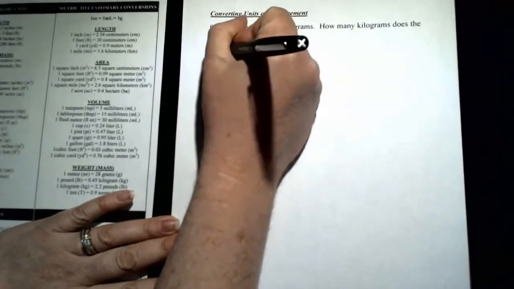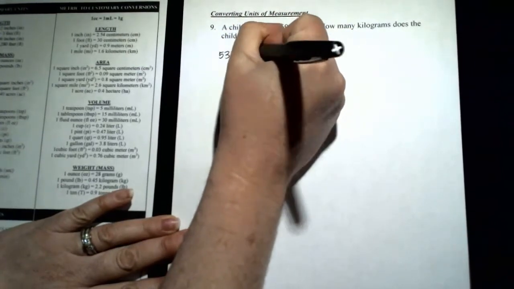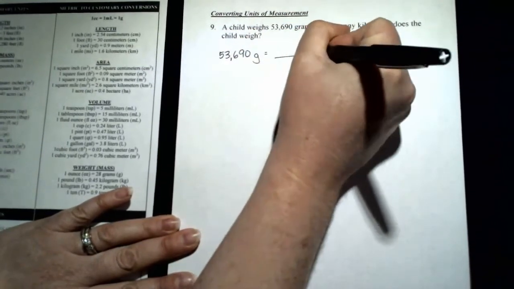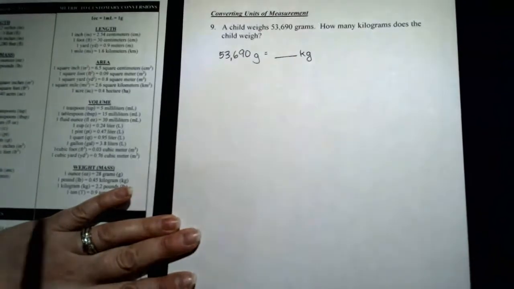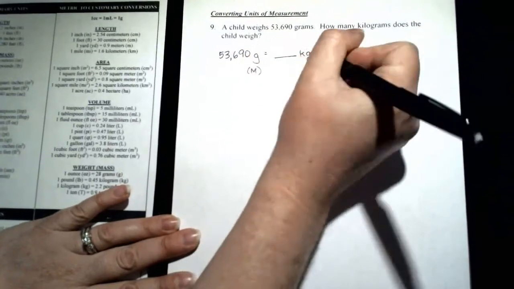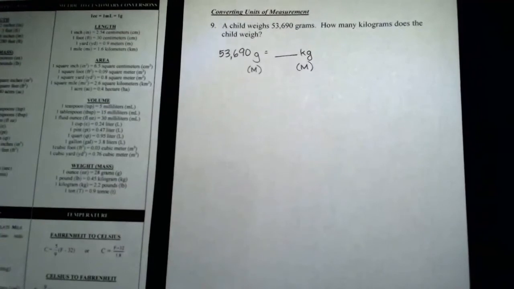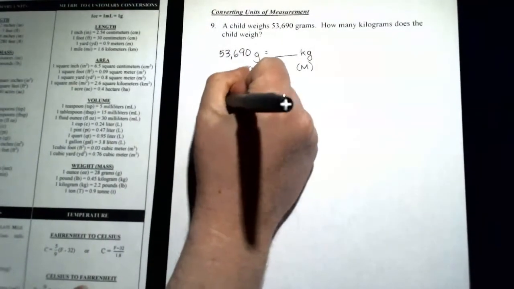For number 9, it says a child weighs 53,690 grams. How many kilograms does the child weigh? So they're asking us to convert 53,690 grams to kilograms. Grams is metric. Kilograms is also metric. So we can use the metric prefix line.